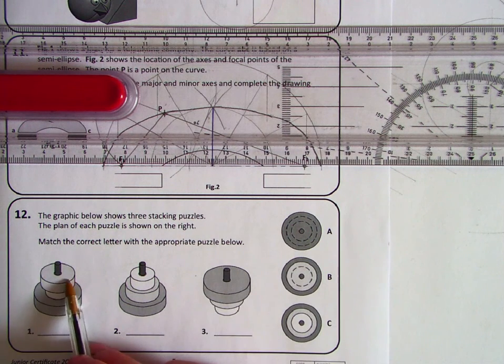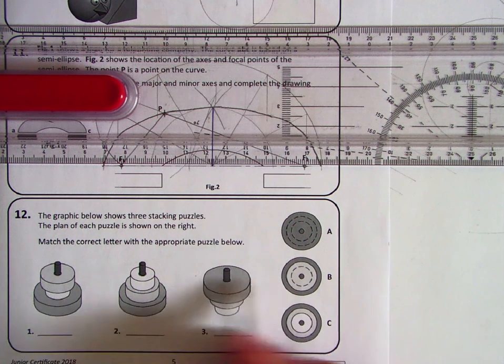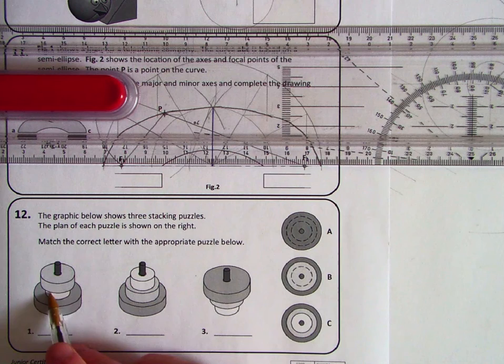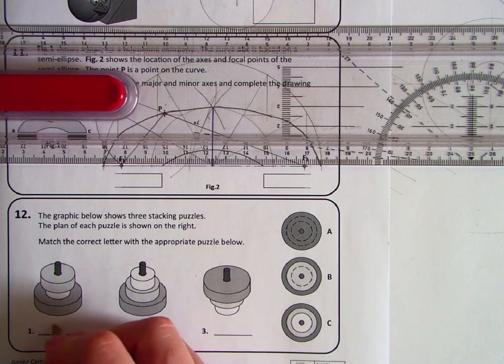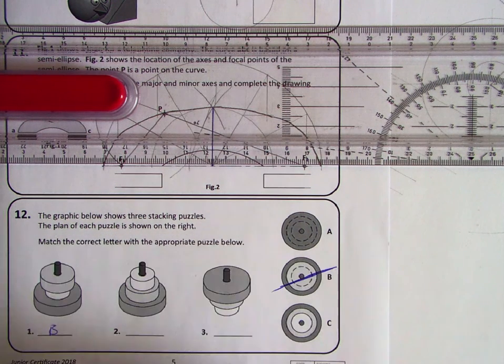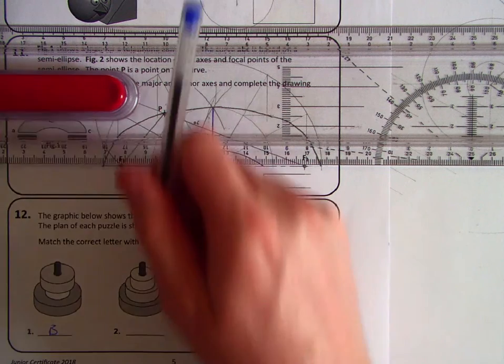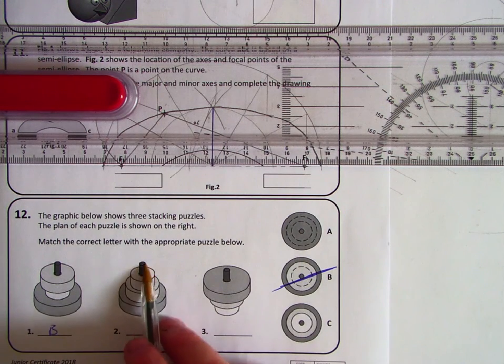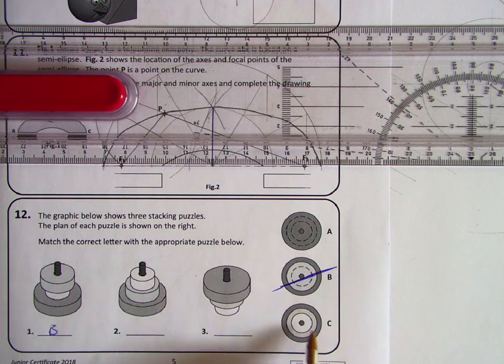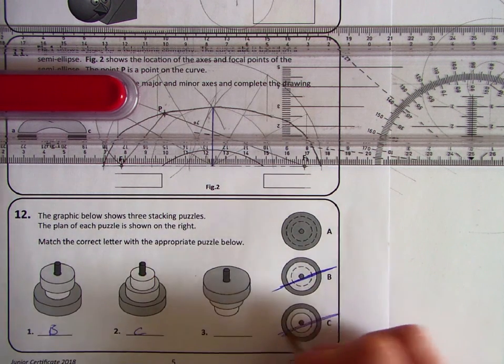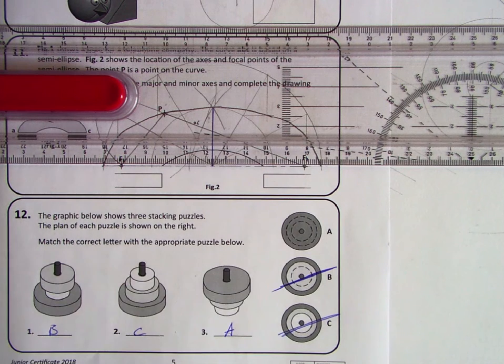It can be B, because this here is going to be this surface, and this dashed line is going to represent this surface in here. So that's B. We can mark that off. The next one then, C, question 2. If I'm looking down on plan view, I'm going to see every line here, so I'm going to have no hidden details. So that has to be C. That means this one here has to be A.